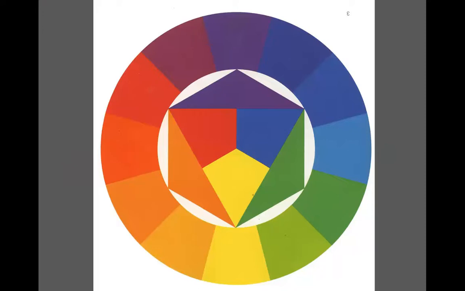This is an image of a traditional color wheel. We'll get more into the details and the uses of a color wheel later in the semester. But right now, I just want to pull it out to start talking about warm and cool. So we're going to be thinking about our painting today in terms of warm and cool colors. And I like to call the painting we're doing today a warm, cool painting.